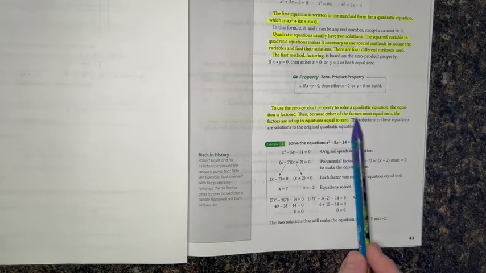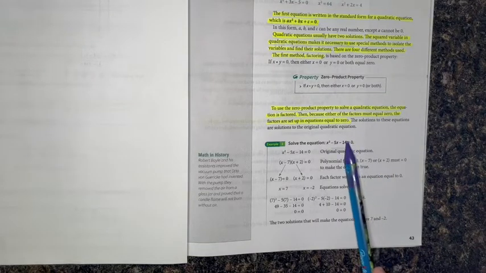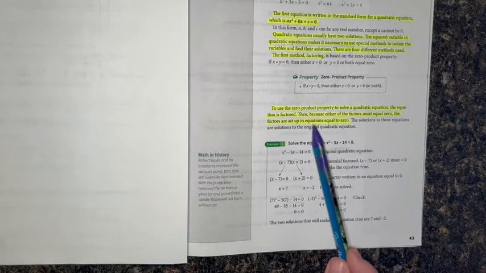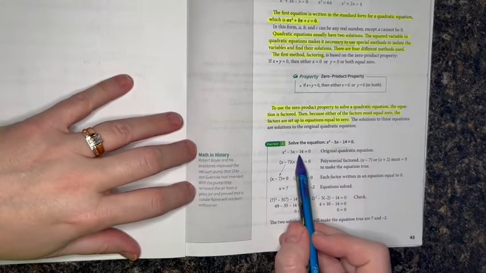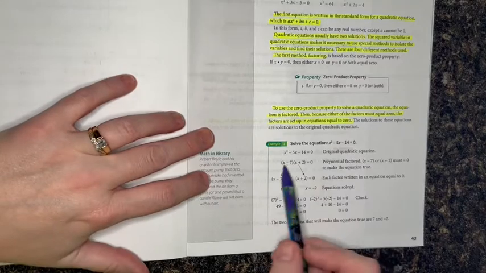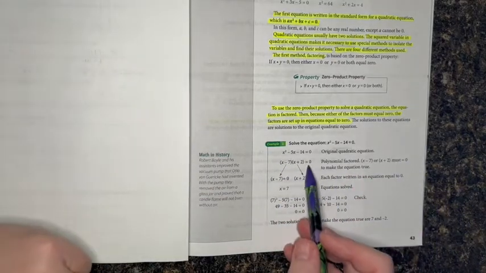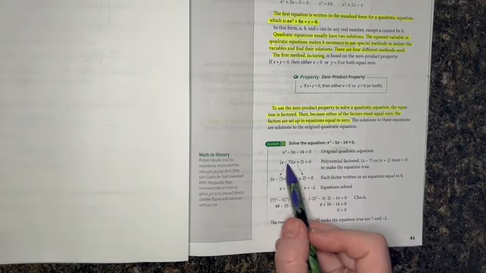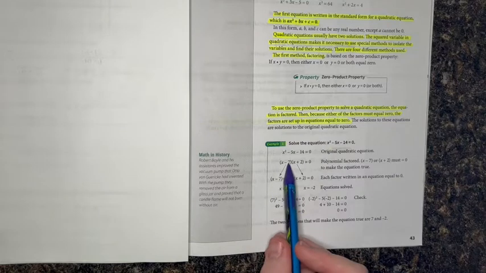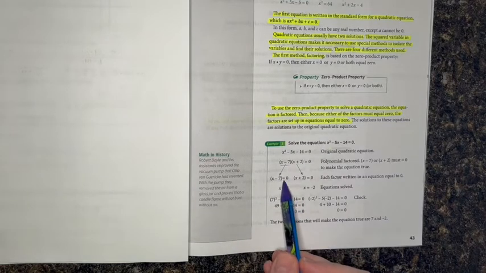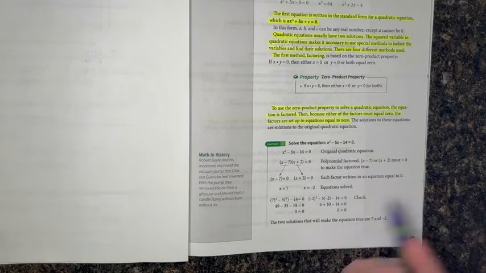And it says to use the 0 product property to solve quadratic equations, the equation is factored. Then, because either of the factors must equal 0, right, because it says so right here, the factors are set up in equations to equal 0. So, x squared minus 5x minus 14 equals 0. They factored it to this. x minus 7 times x plus 2 equals 0. Because either this equals 0 or this equals 0, what we do then is we take this chunk and we set it equal to 0. And we take this chunk and we set it equal to 0. And then we solve for x.